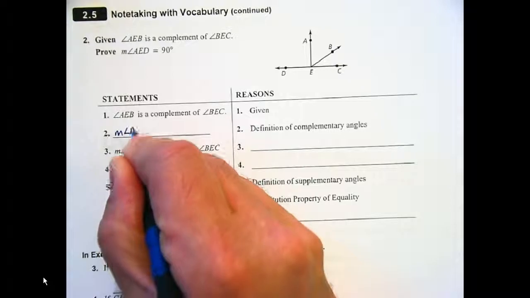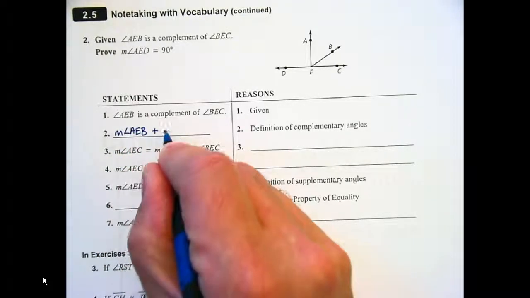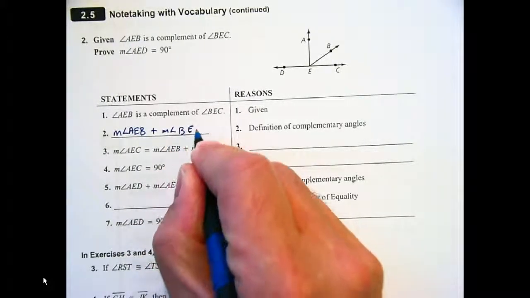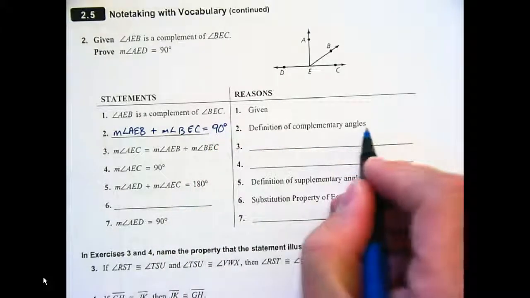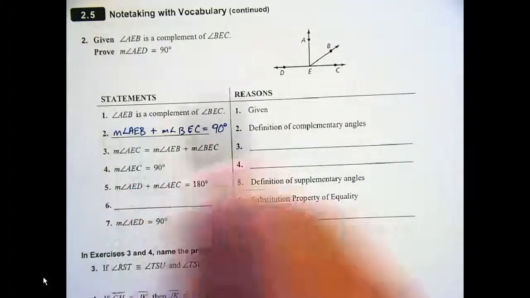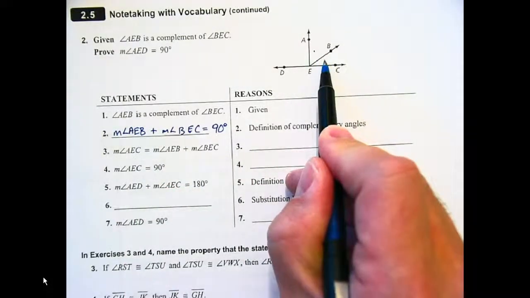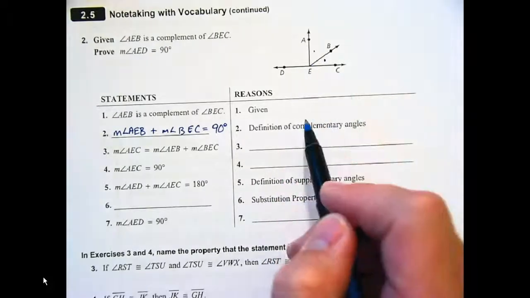Good. Measure of angle AEB plus measure of angle BEC equals 90 degrees. Why? Because by definition of complementary angles. So here they're saying, hey, this is the complement of that. Therefore, that plus that equals 90. Okay?